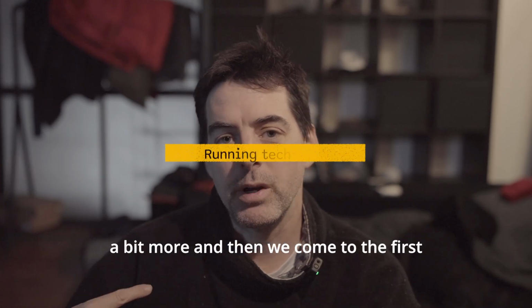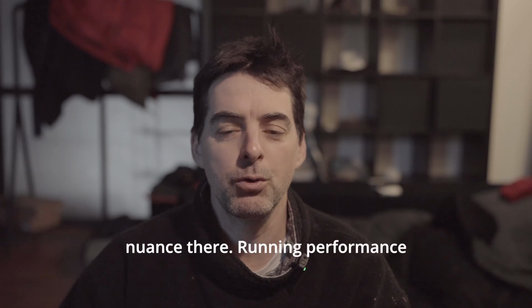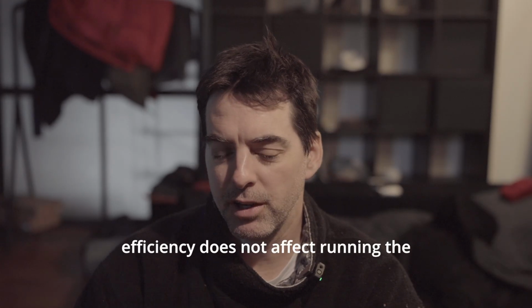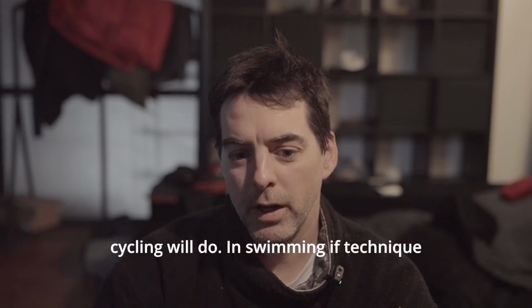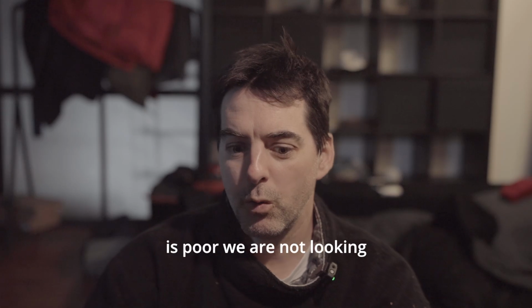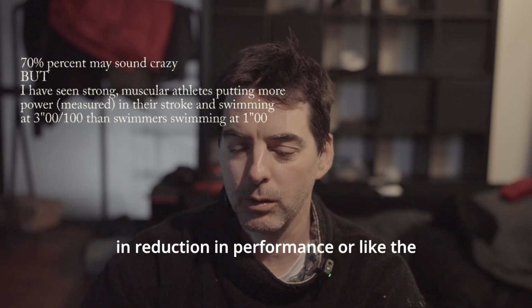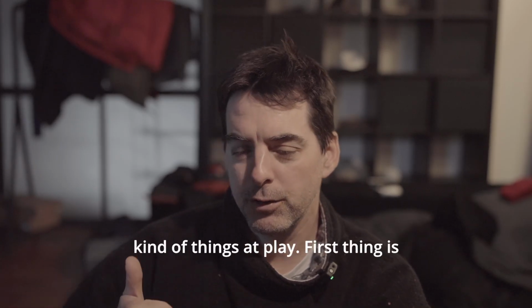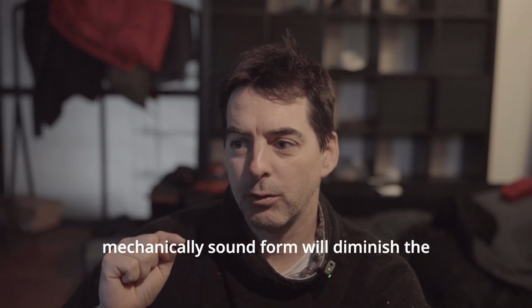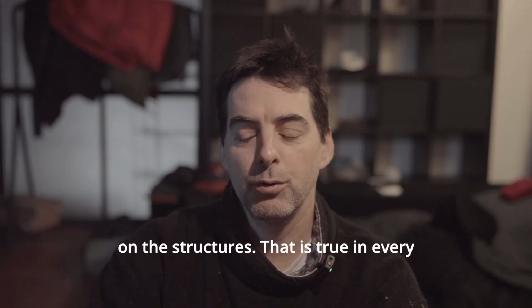And then we come to the third part of running efficiency, and there is going to be some nuance there. Running performance efficiency does not affect running the same way as swimming or cycling. In swimming, if technique is poor, we're not looking at 3-4%, we're looking at a 70% reduction in performance, or the numbers can go very, very high. There are many different things at play. The first thing is that mechanically sound form will diminish the amount of stress put on the structures. That is true in every case.